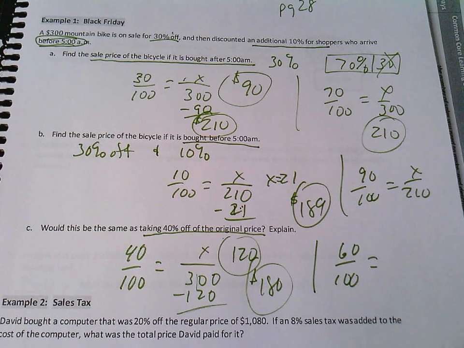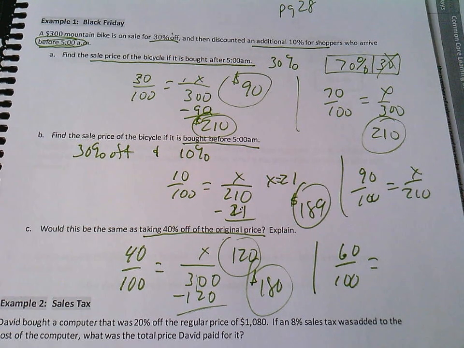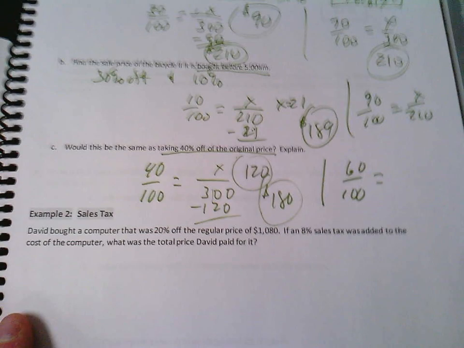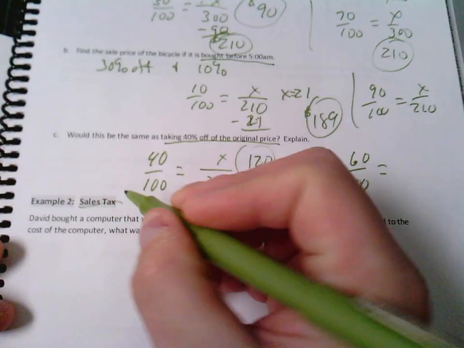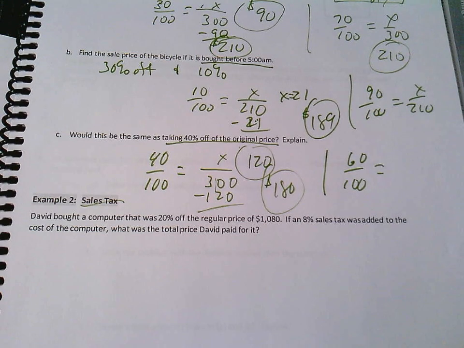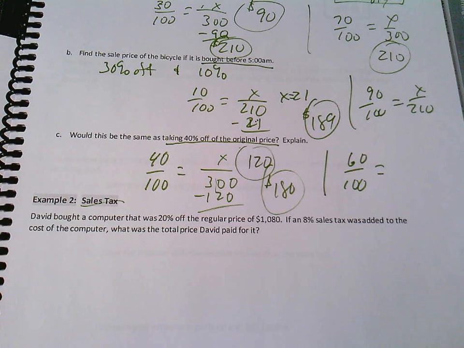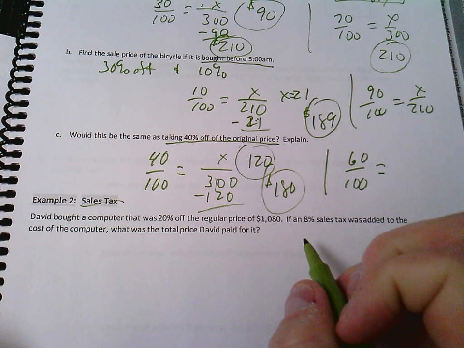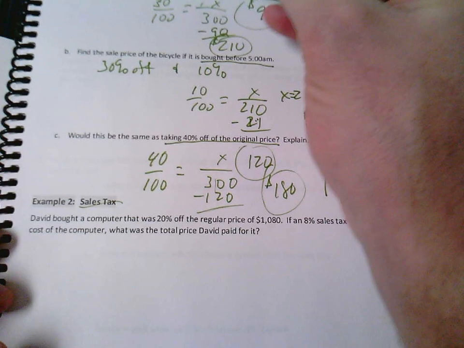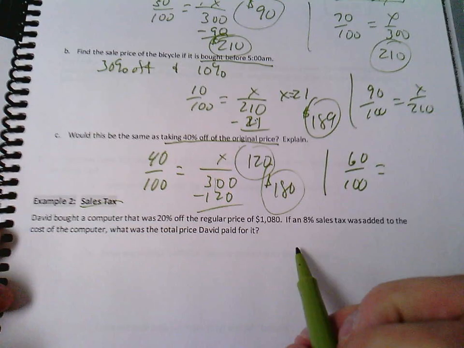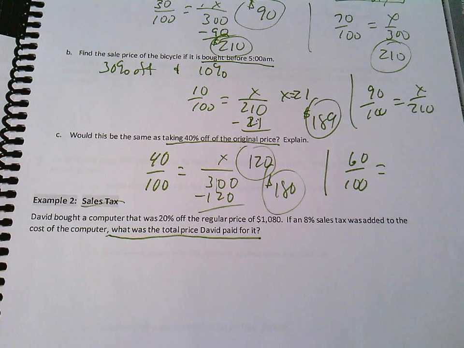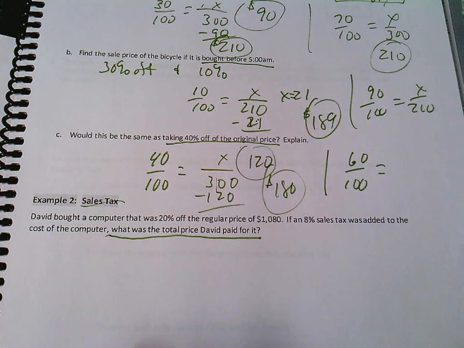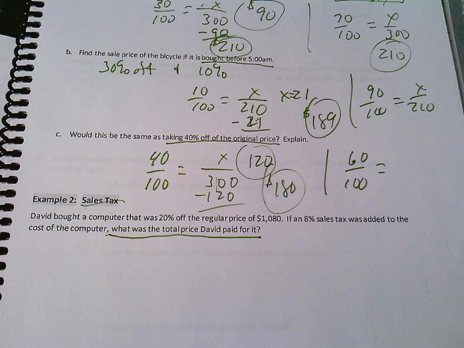Another example, probably the most realistic example you can have, is when you have sales tax involved. And we have a whole lesson devoted to sales tax. In the next few lessons, there's going to be a ton of these problems repeating themselves. So hopefully by the end of this, you'll be pros at these discounts, markups, percents, and sales tax. What is the total price David paid for it? You notice I've been going to the end of the problem first quite a bit lately, so keep that in mind, reading for the gist.